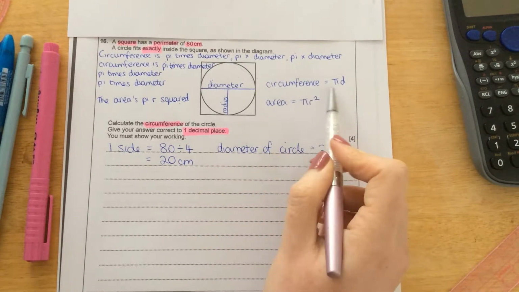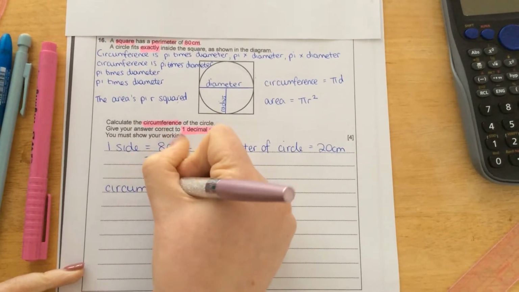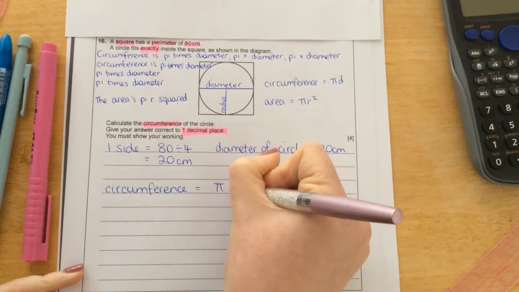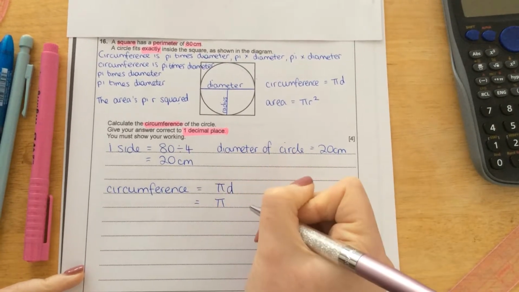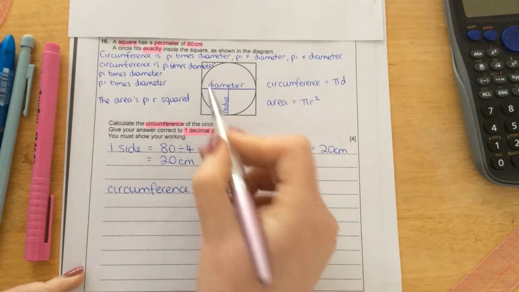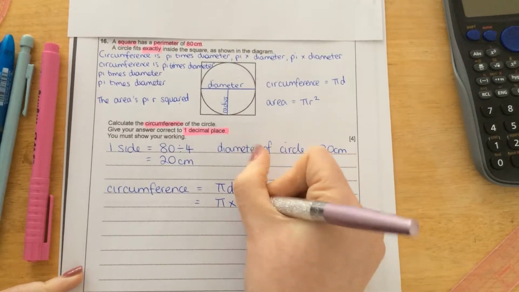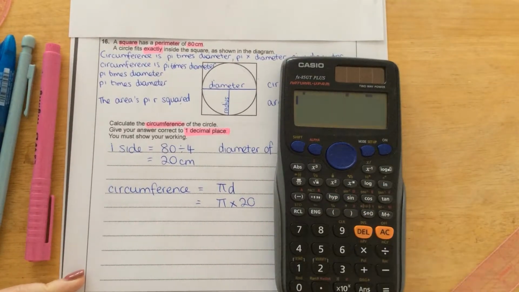So pi times diameter is what we need. So the circumference is pi times diameter. In this case, the diameter of this circle is one of the sides, which we've worked out is 20 centimetres. So pi times 20, and I can do that on my calculator.